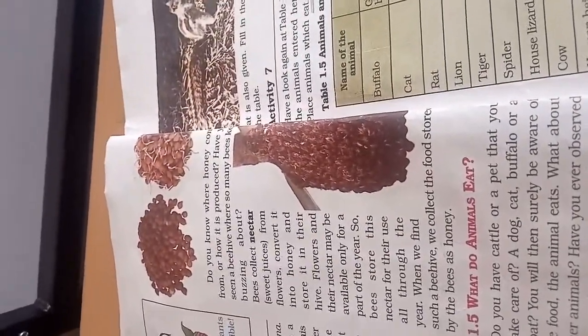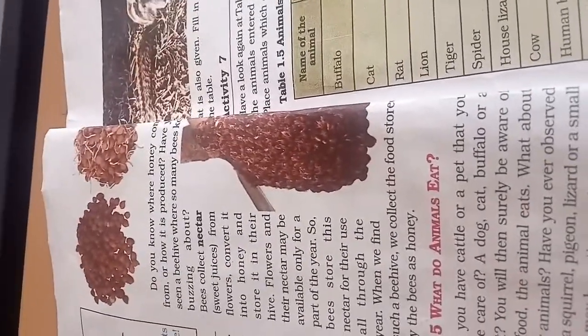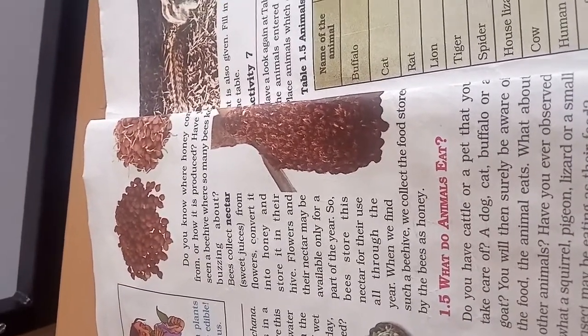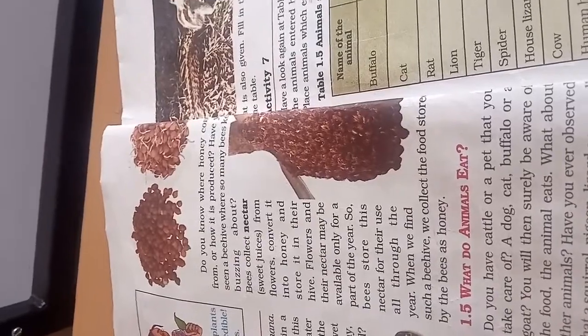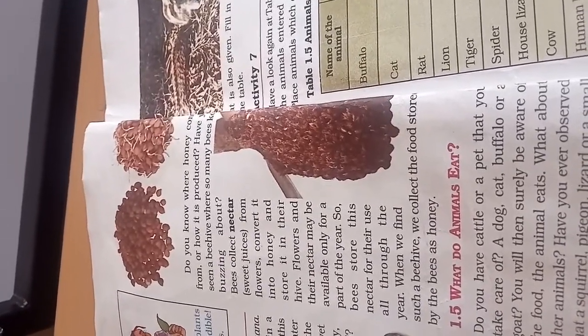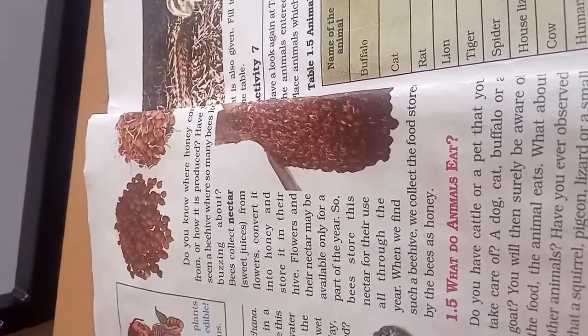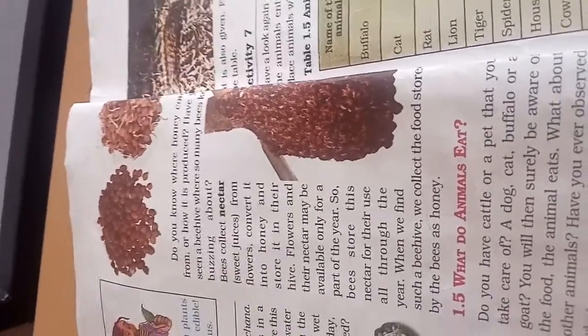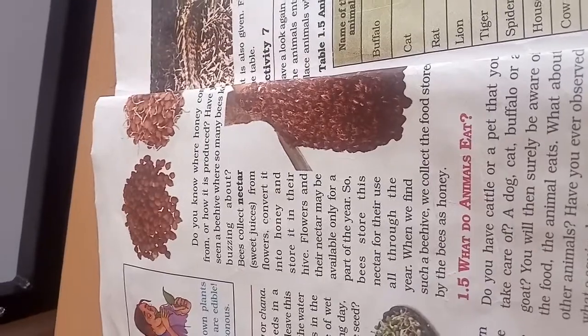Okay, and the next one, the nectar. The next one what? The nectar. The nectar means nothing but, like, the honey. Do you know where honey comes from? Where did you get honey? Honey comes from honeybees. Okay. And how is it produced?